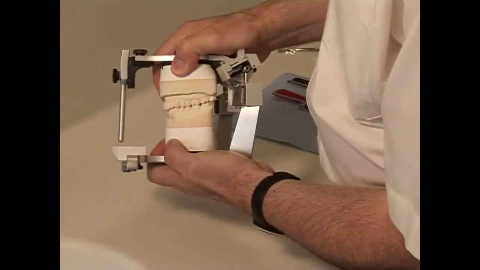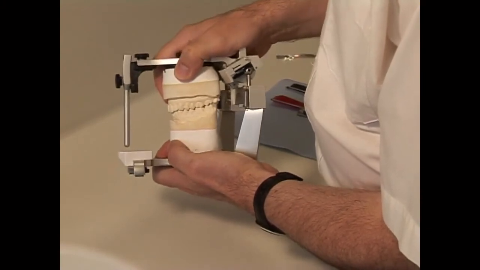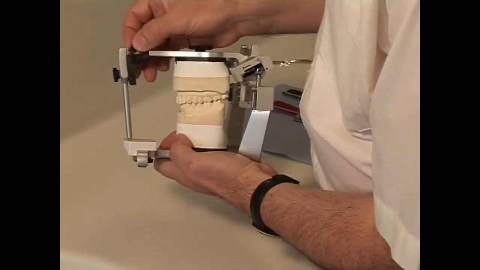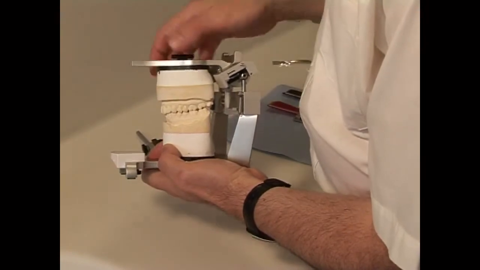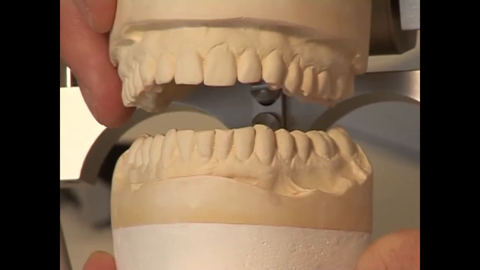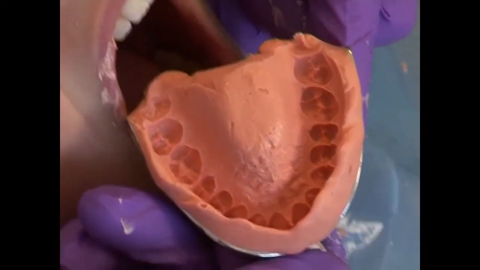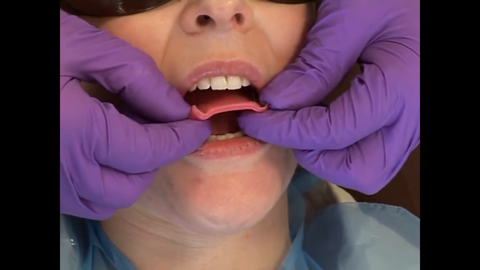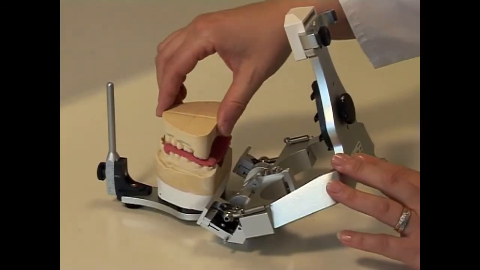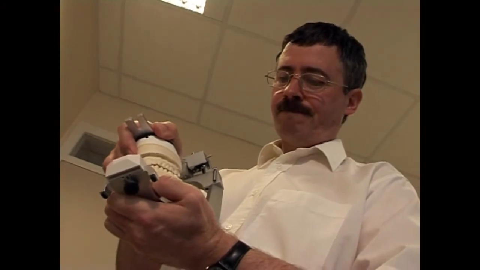Next, slide the casts into ICP, taking care not to abrade them. If the retruded contact and slide into ICP do not reproduce what you found clinically, there is no option but to remount. Remember that your mounting results from a sequence of clinical and laboratory procedures, including impressions, jaw registration, and articulation. Even in experienced hands, mountings occasionally go wrong.